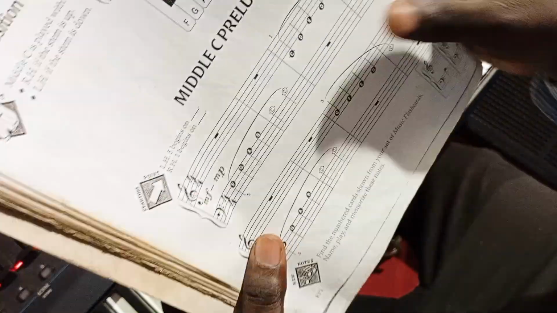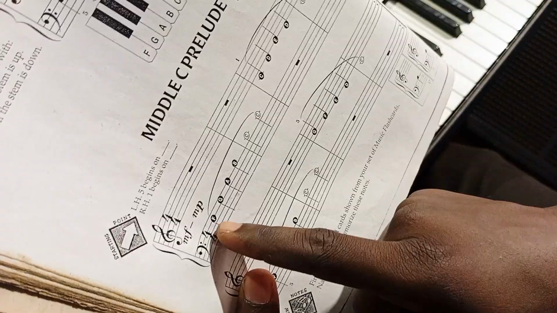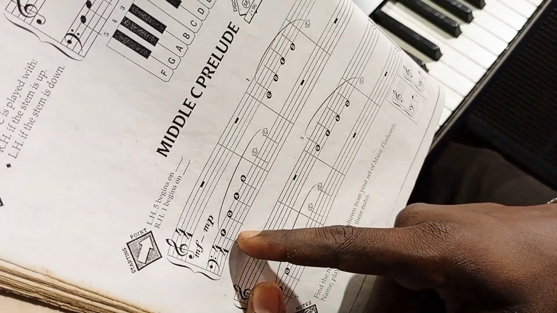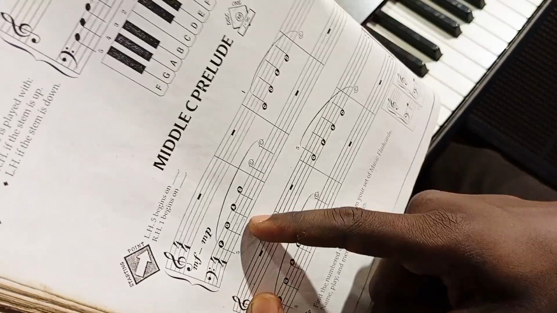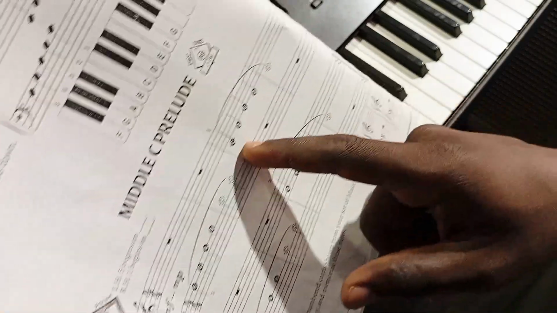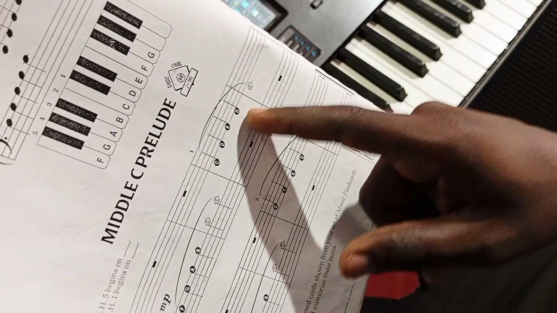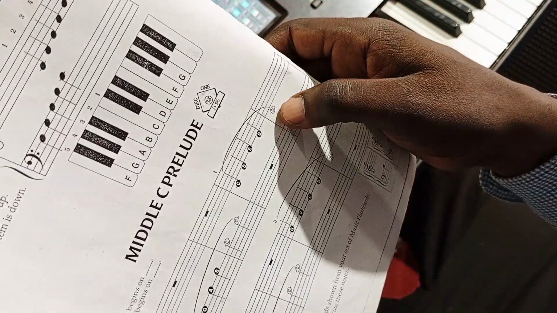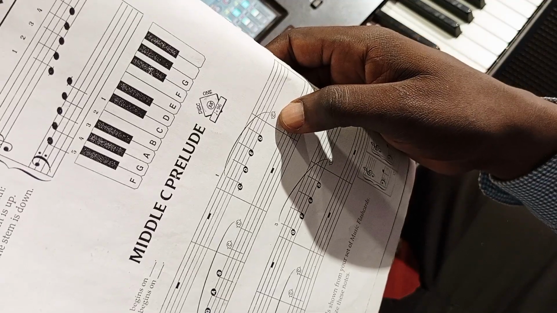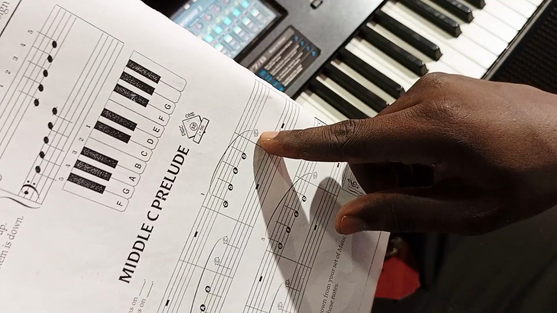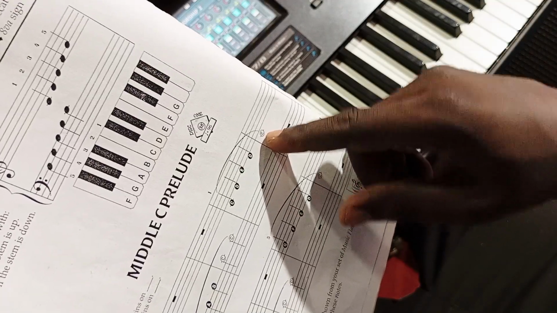So the notes involved and their values. We are working with quarter notes. The value is 1, so the count is 1, 2, 3, 4. The last one is a whole note, which has the value of 4, meaning we are going to play this note and hold it down for 4 counts.